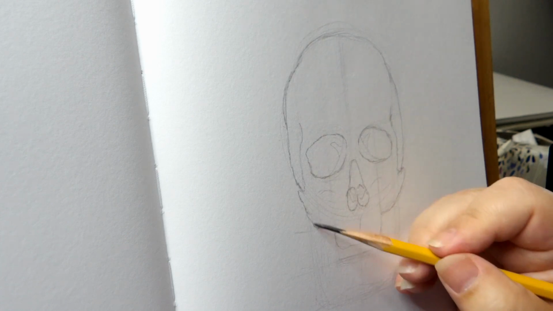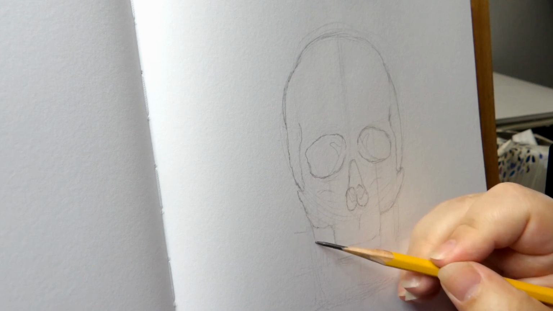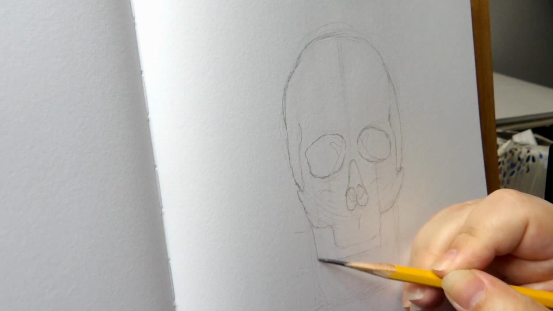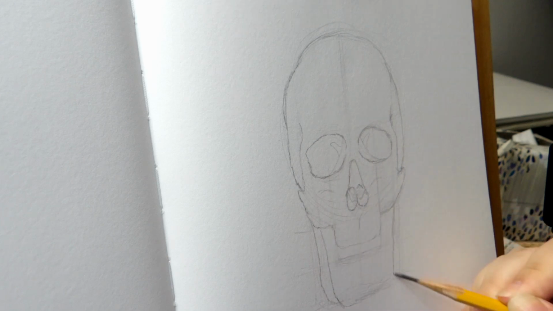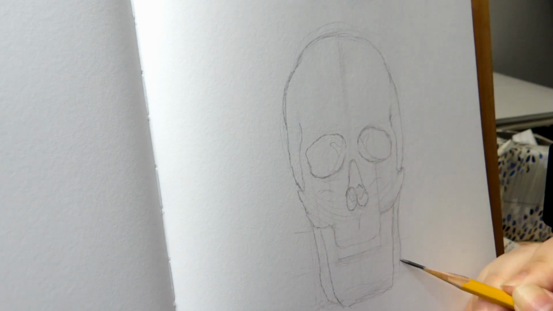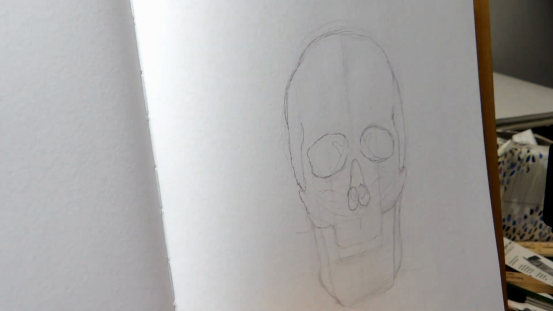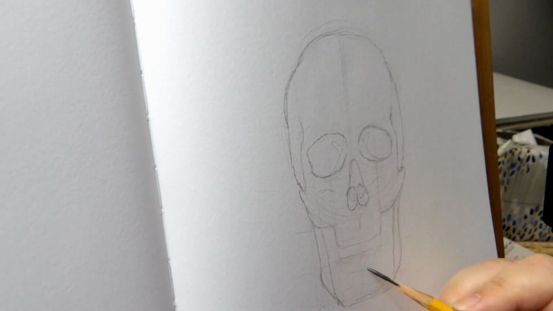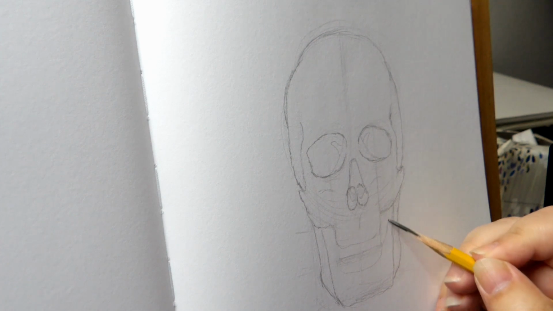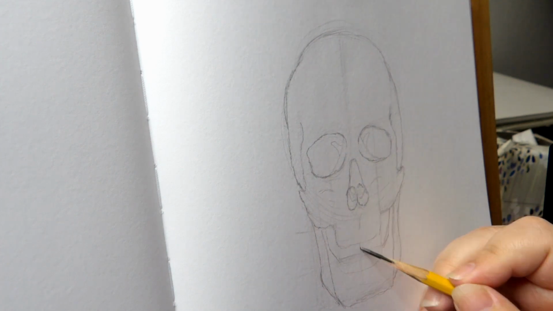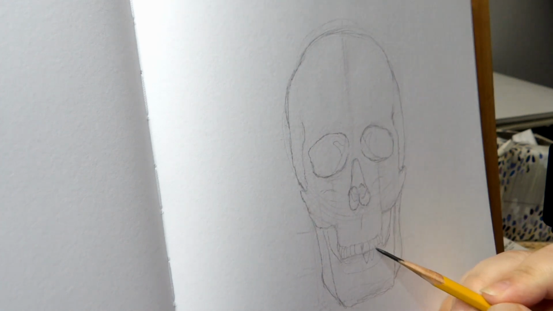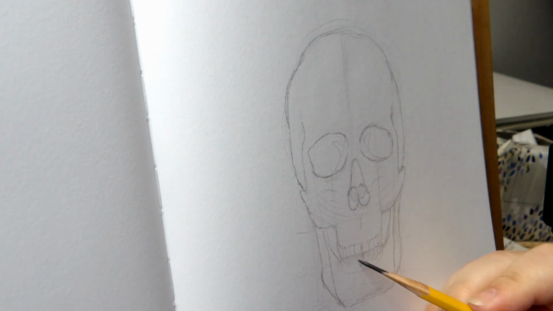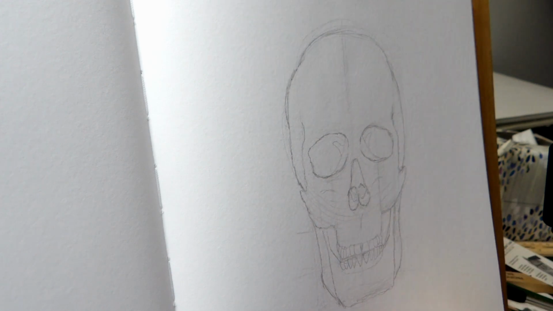We can move on to defining the jaw. The jawbone begins at the bottom of the cheekbones. In this case, I have chosen to go with a larger jaw, giving us a more masculine appearance. With the jaw in place, we now know the location of the teeth. Here I choose to draw each individual tooth, as I enjoy drawing teeth and other details, but you can draw as much or as little as you want.